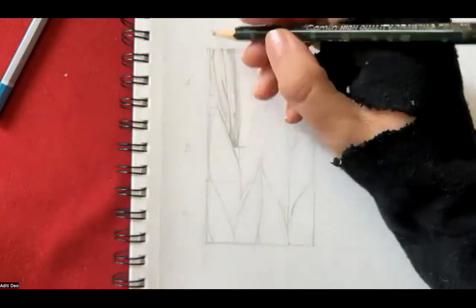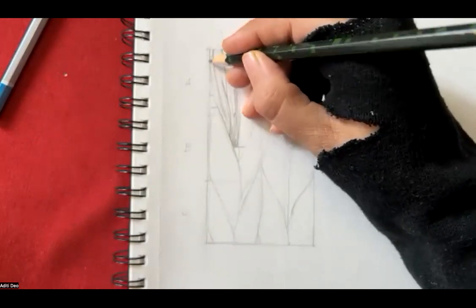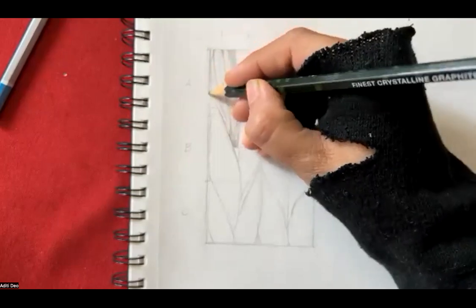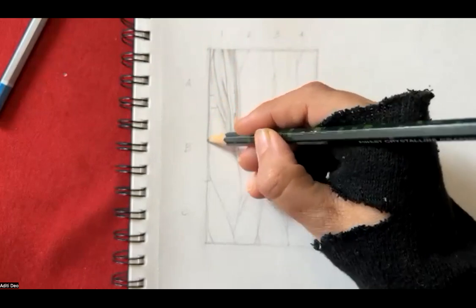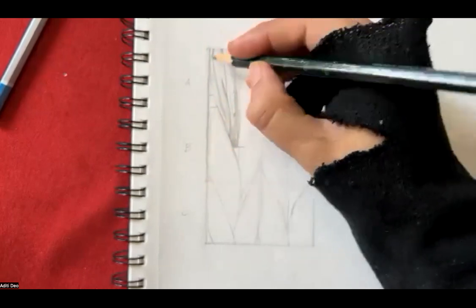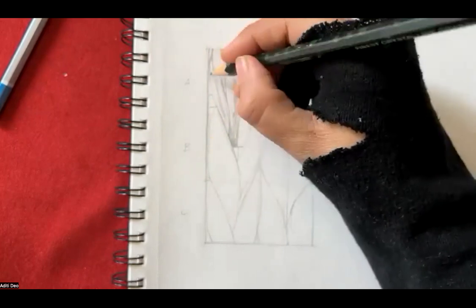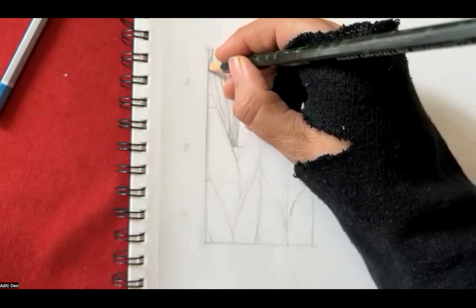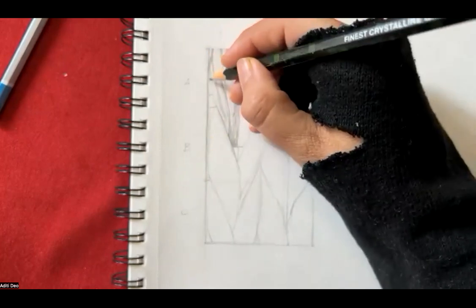So pay mind to the highlights. Even though they're few, they are still present. And the material looks nicer for the highlights in the right place, shadows in the right place, shadows sometimes which are soft edged, sometimes hard edged.